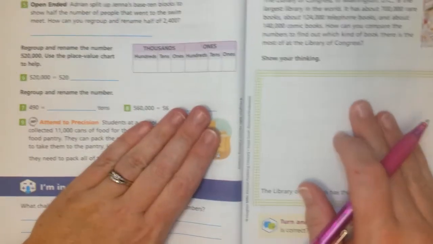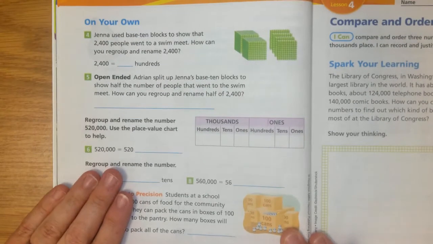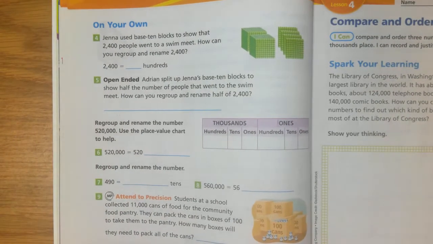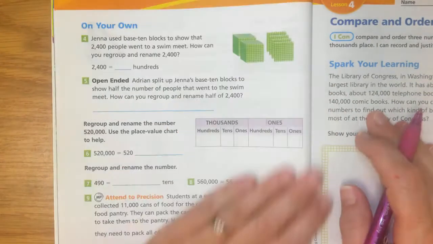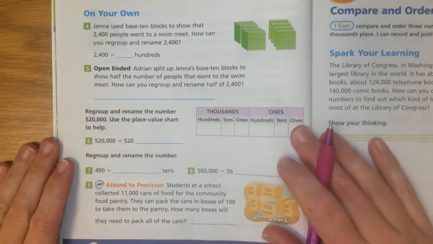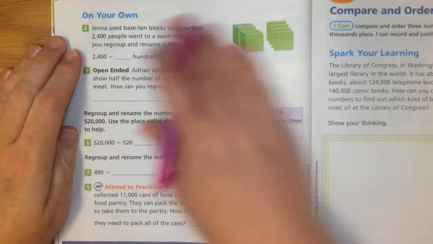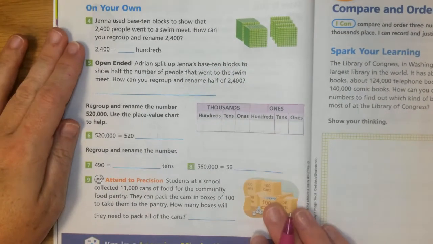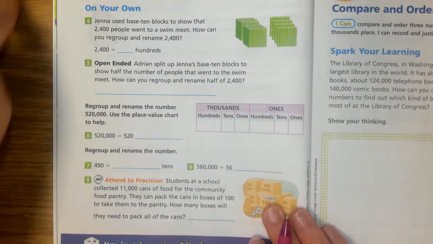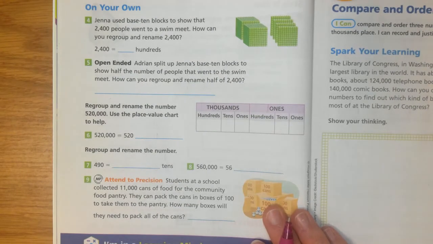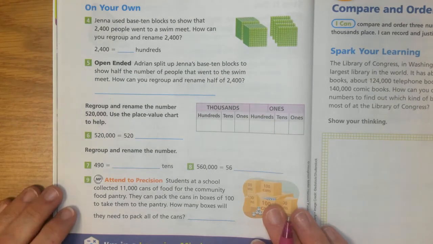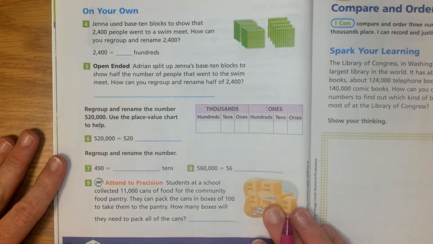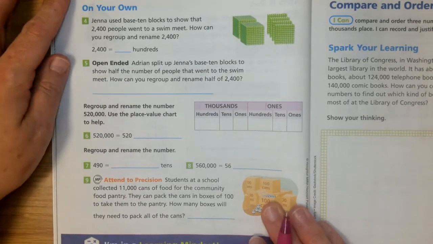Now, just like last time, when you get to this section, it's on your own. So you can stop, put a pause on this video, do this, and then start the video again in this spot and check your answers. Or if you're still a little unsure of yourself, go ahead and stay with me and follow along.